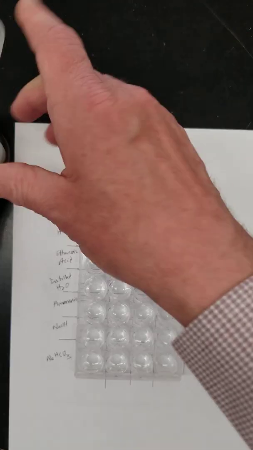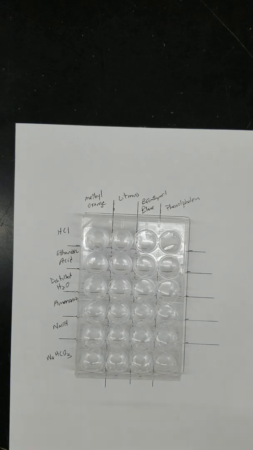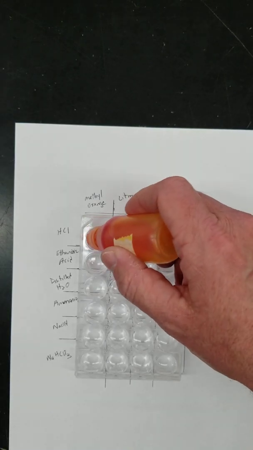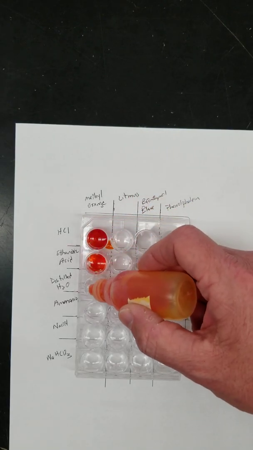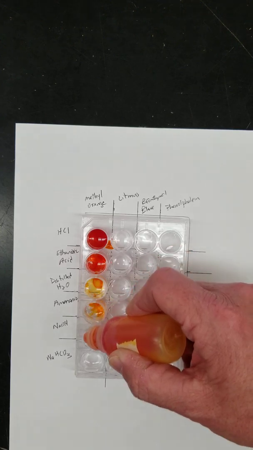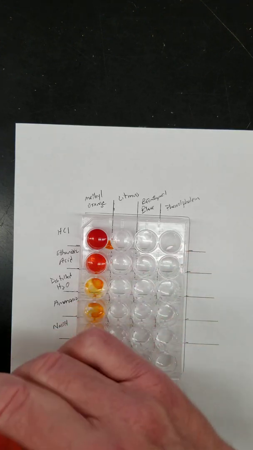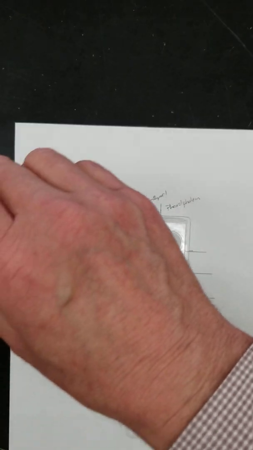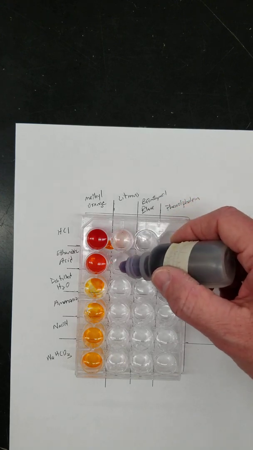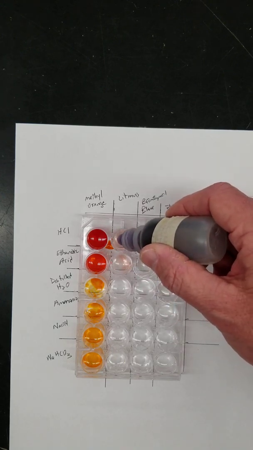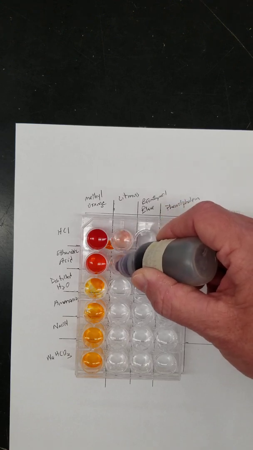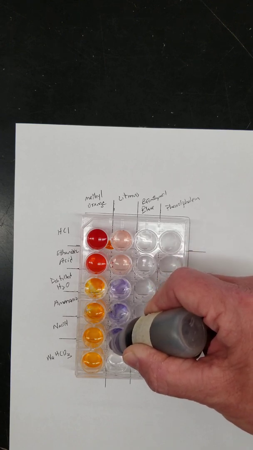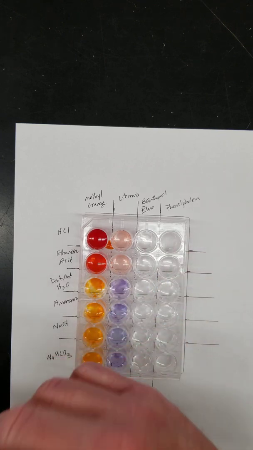Okay, and now I'll start with my indicators. The first one we're going to use is methyl orange, 2 drops here. As we go down, I'm going to put methyl orange into each one of these different solutions. And then going down this way, the next one would be litmus. Careful here, I don't contaminate. We want to get 2 drops into each well and see if the color changes.